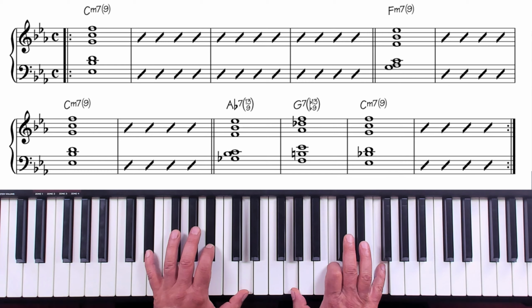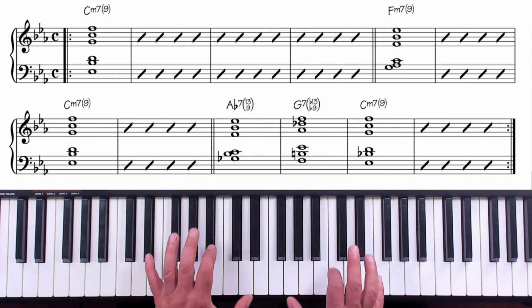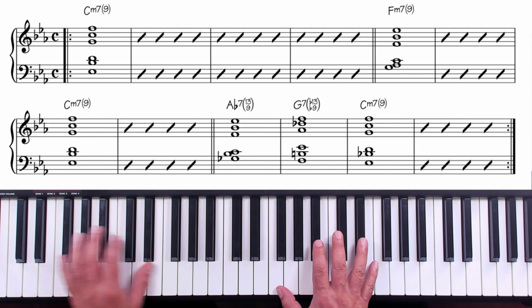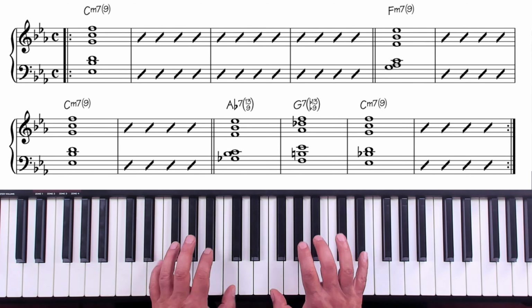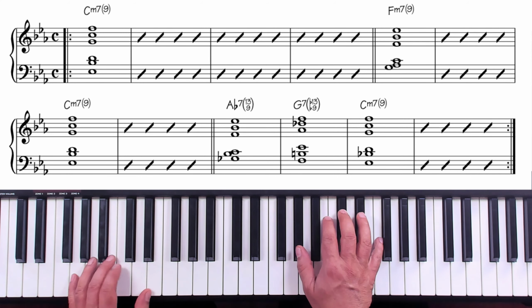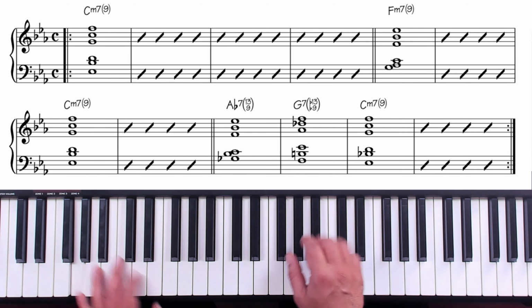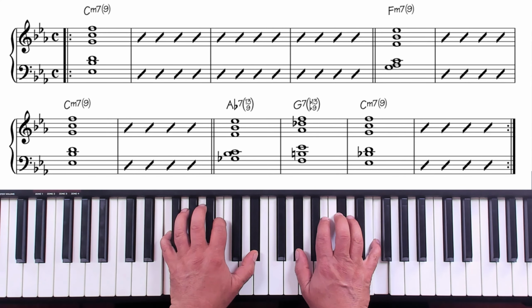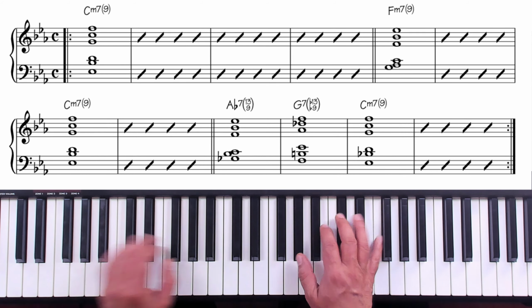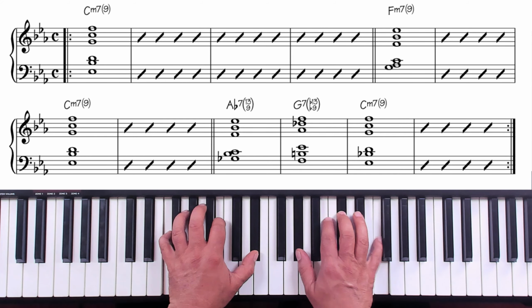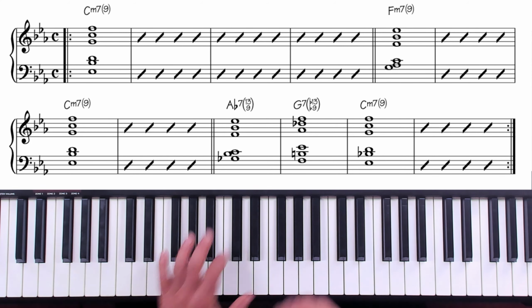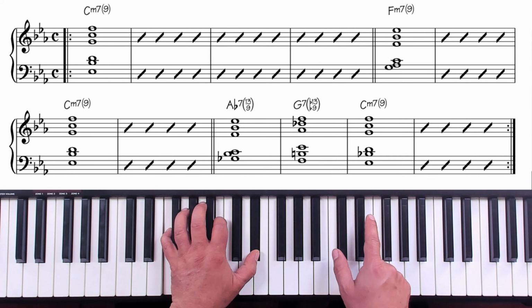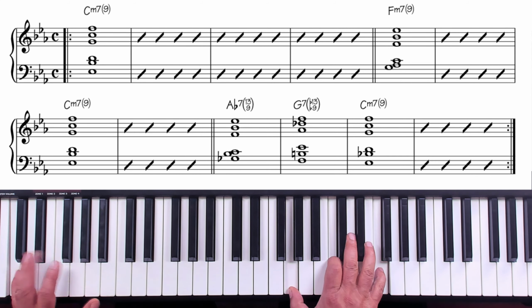Okay, so back to C minor 7, A flat 7. See, I'm using a lot of voicing in fourths today. G is gonna be different. We're gonna use an upper structure triad. Those upper structure triads, they sound so good. This is a D flat major, and then on top of A flat 7, the 3 and a flat 13. And then we go back to our voicing in fourths.